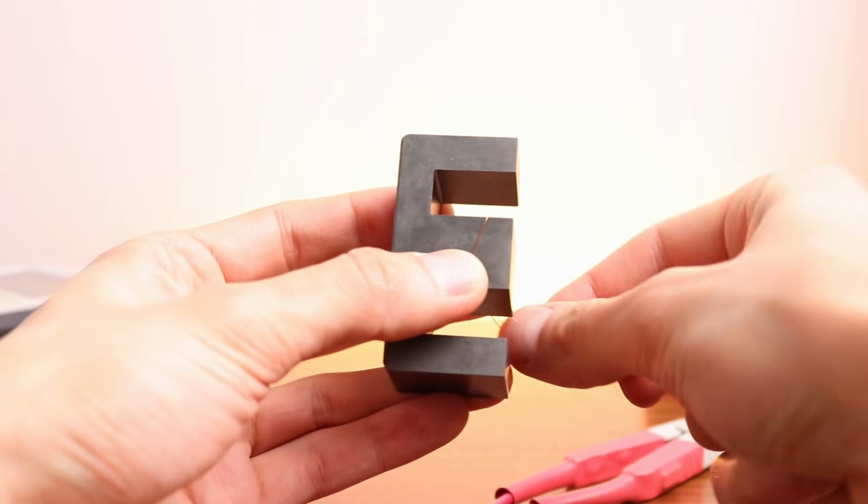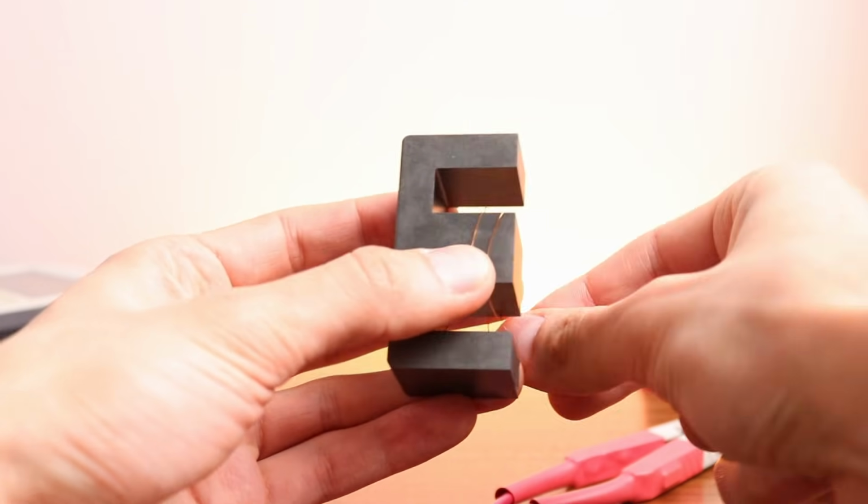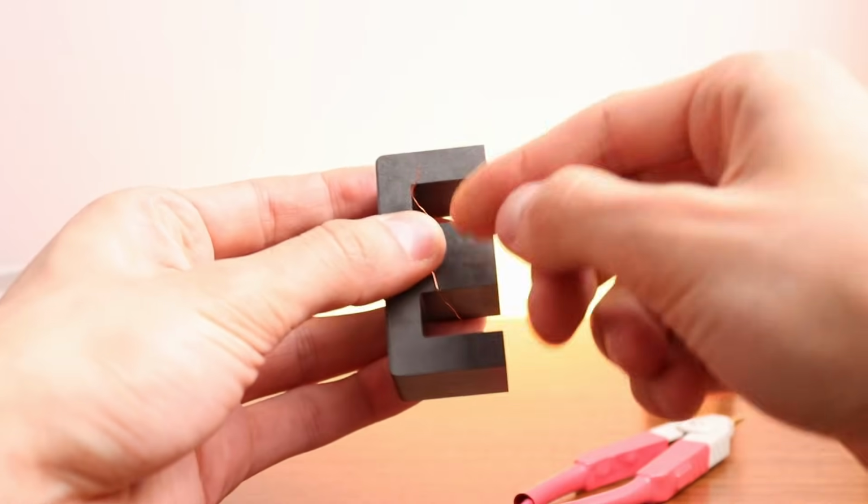Now here is the very important detail. Which direction should you wind the inductor? If you're in the northern hemisphere, you should wind clockwise. In the south, anti-clockwise, to align with the Earth's magnetic field.